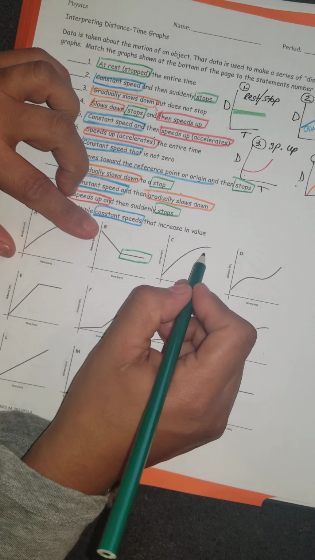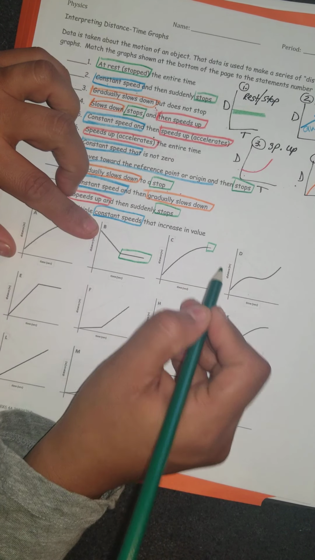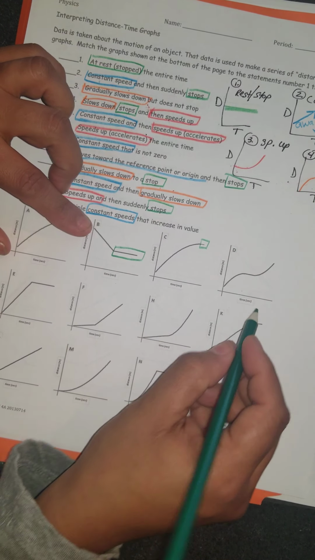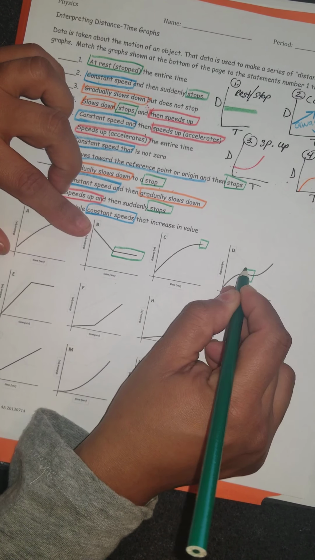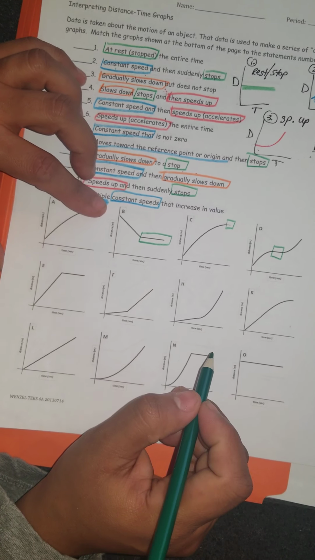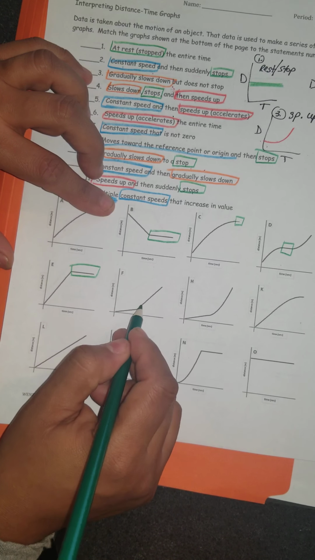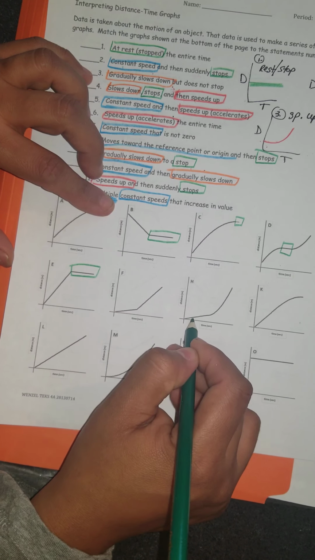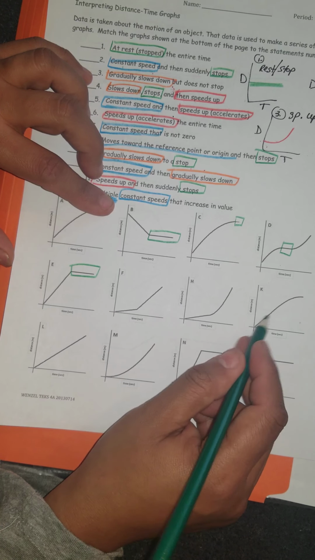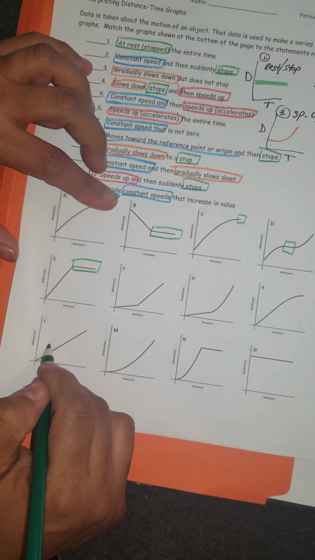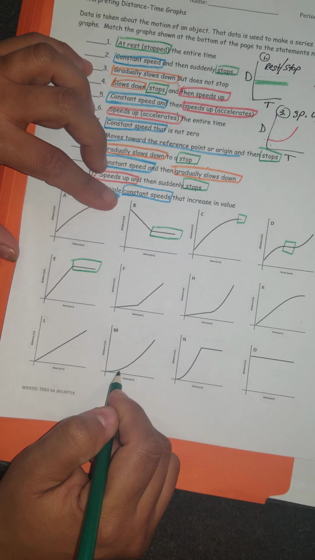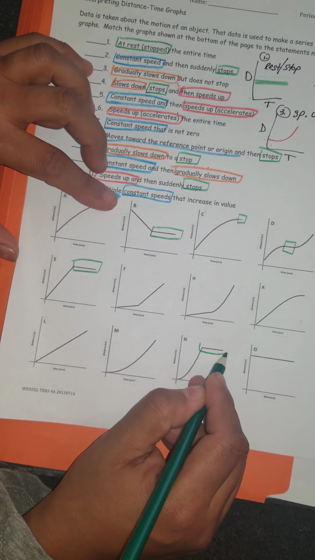C, right here at the end, on the tip of C. D, you see right here where it flattens out for a little bit? Next one, E, yes. F, no. H, no. K, no. L, no. M, no. N and O.